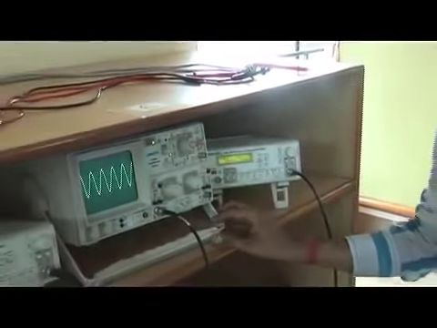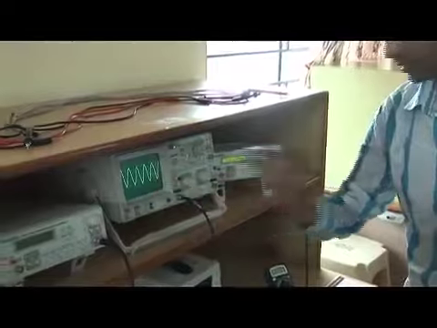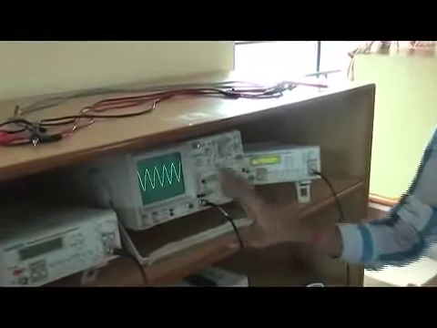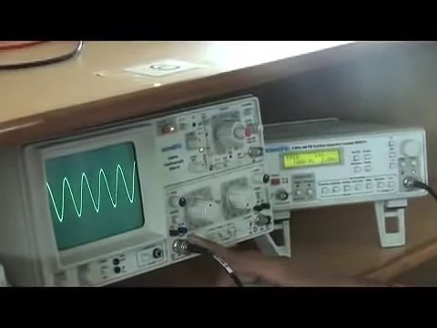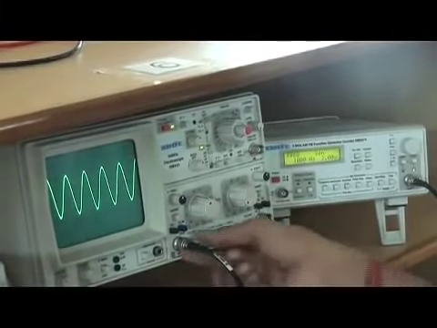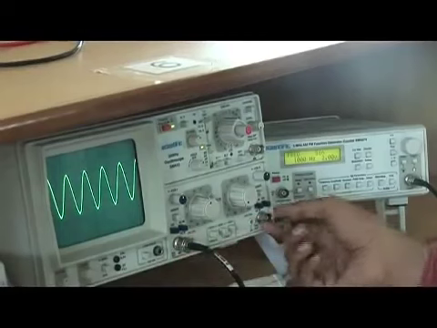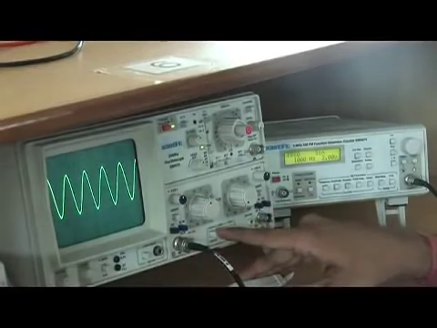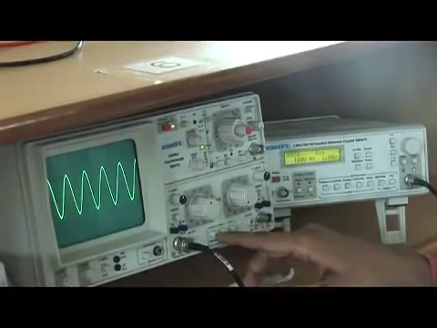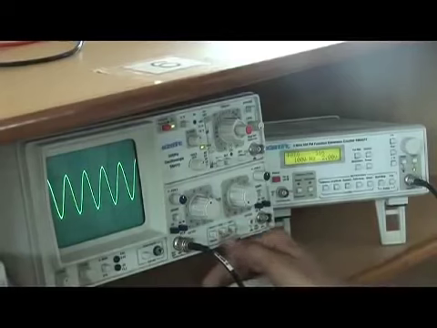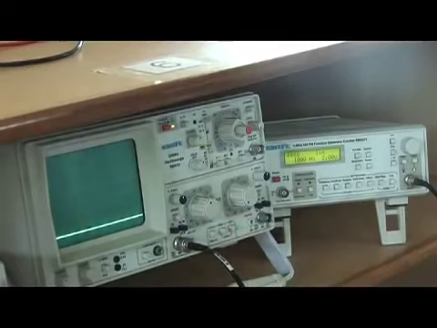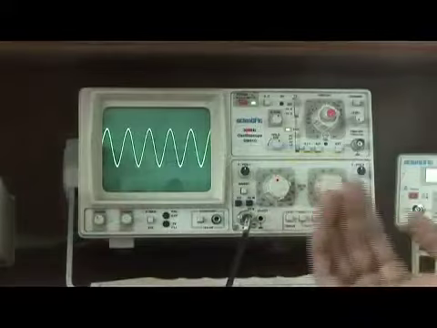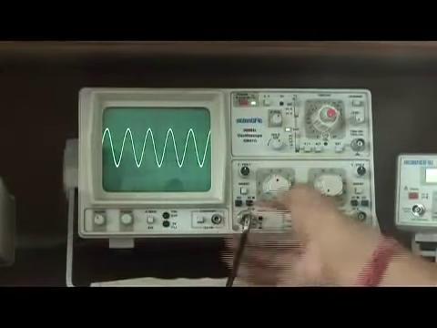Now coming to CRO. CRO is the eye. It has two channels, means it can view two different signals at a time. Right now I have connected only one. To select the channel, whether I am connecting my output to this channel or that channel, I have to use this button where it is written CH1/2. CH means channel. When it is upward, it says that I am in channel 1. When I press it, it says that I am in channel 2. But right now I have connected this to channel 1, so I will keep it above, means upper part.